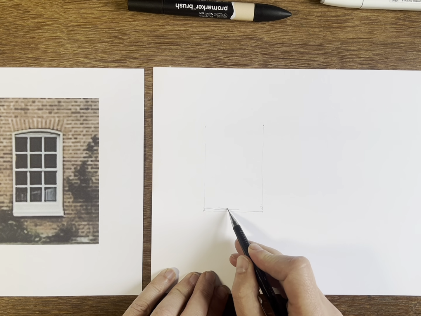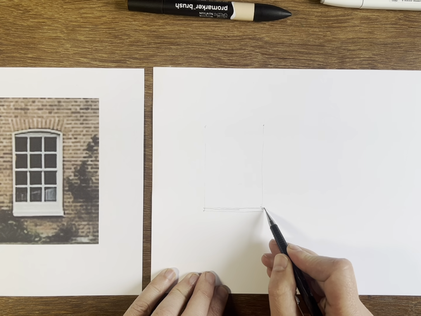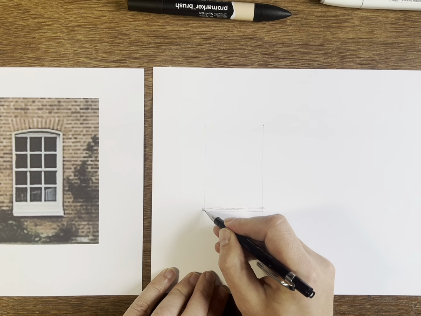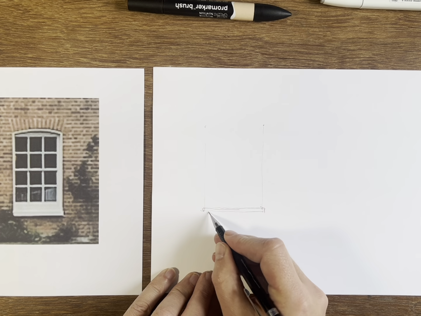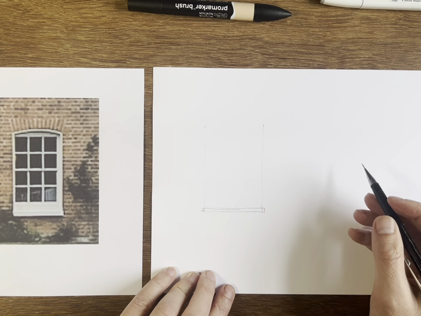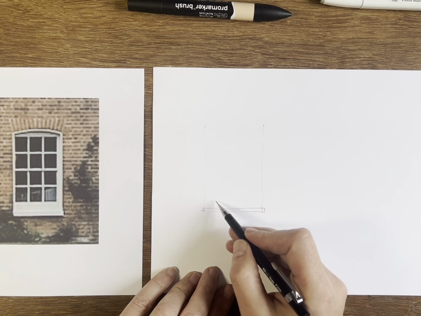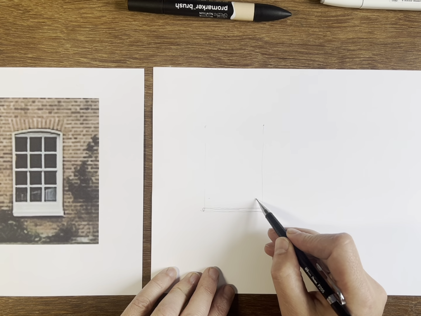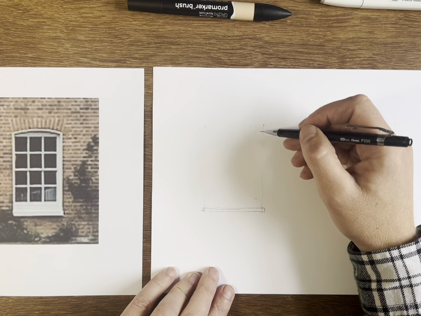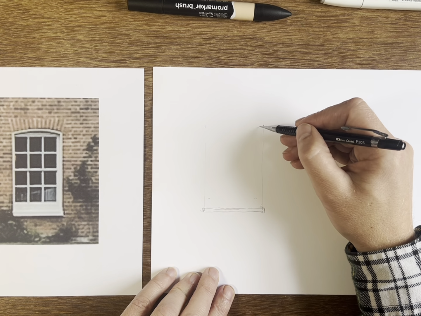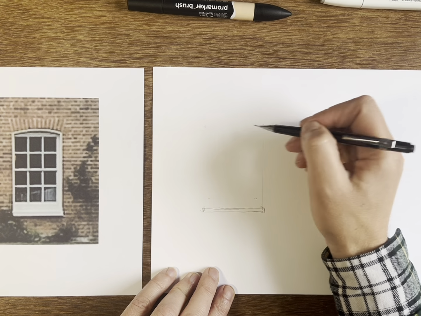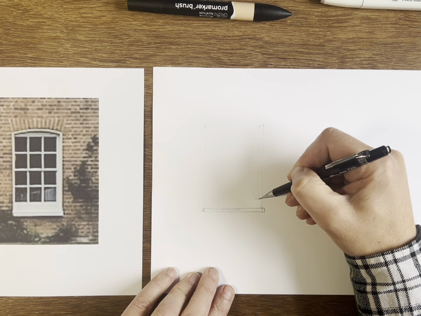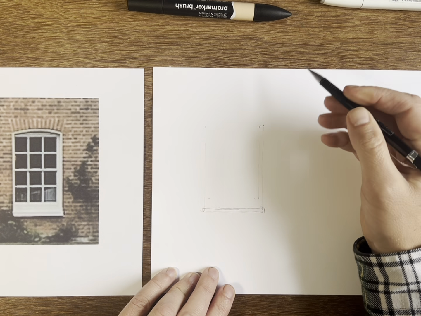And I like to draw the easy bits first. I'm going to rub these bits out, so it won't really matter if I get these bits wrong, because I can correct them. I can correct them when I ink it in.